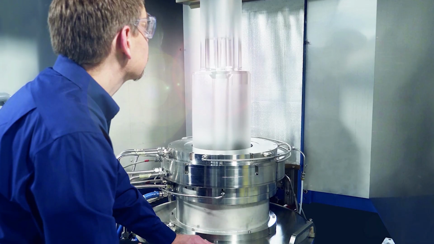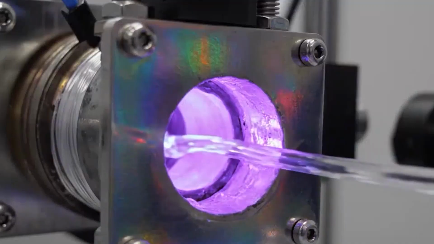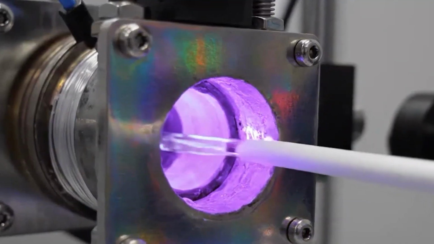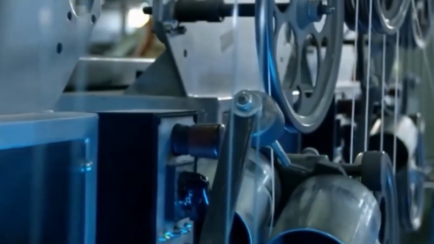There, one of the most impressive transformations of the process takes place. The bar is placed at the top of a vertical structure and slowly descends into a furnace that reaches temperatures close to 2000 degrees Celsius. The glass softens, and a filament begins to emerge from its lower end. This filament is stretched by traction wheels until it reaches a diameter of just 125 micrometers.